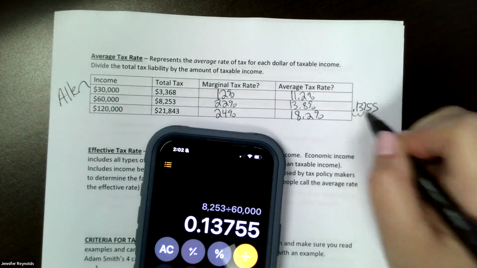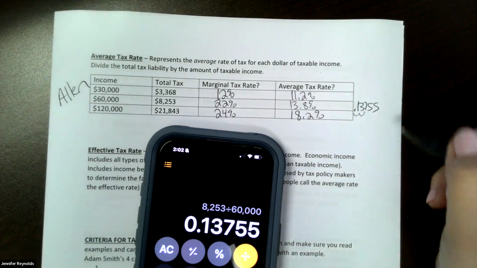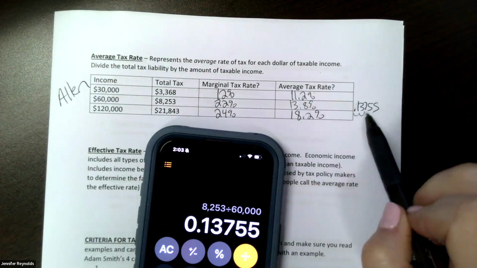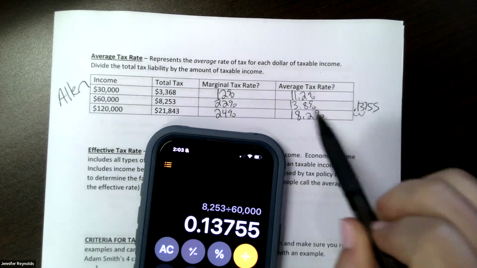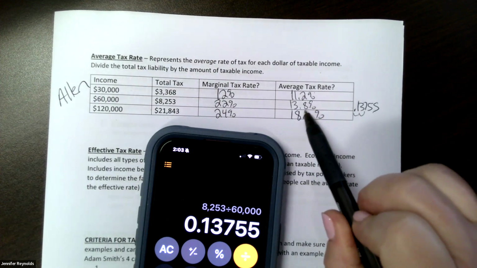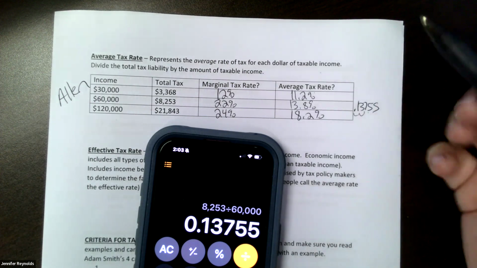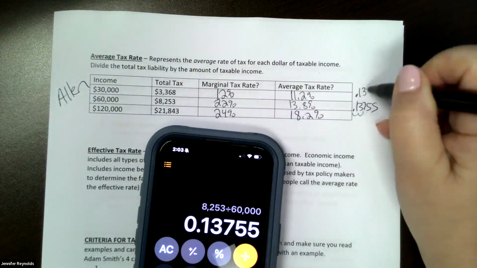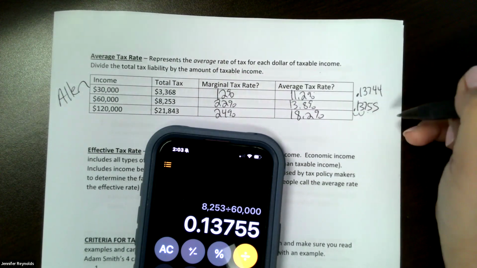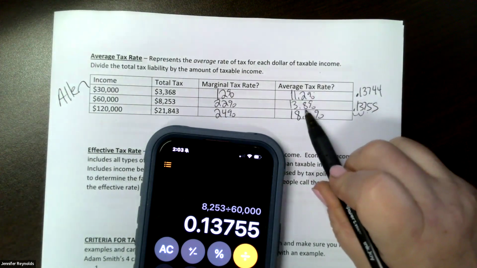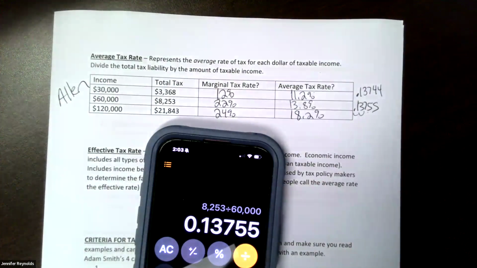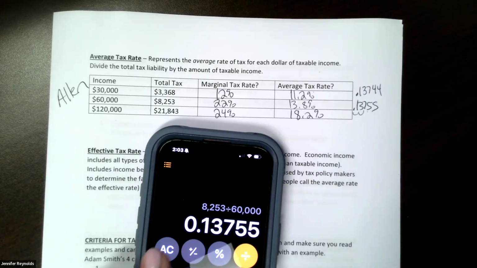We need to turn that to a percentage. So we just move our decimal over 2 times. Why did I do 13.8 instead of 13.7? Because if I'm rounding to only 1 decimal place here, that 5 makes my 7 bump up a number. If this had been 0.13744, then I would have left it at 13.7%. So just make sure on exams and Cengage homework, you pay attention to how they're wanting you to round, and make sure you're rounding appropriately there.